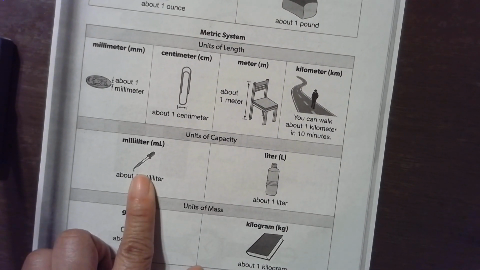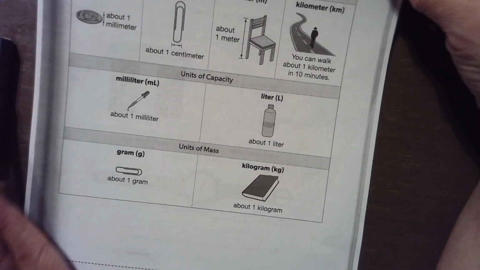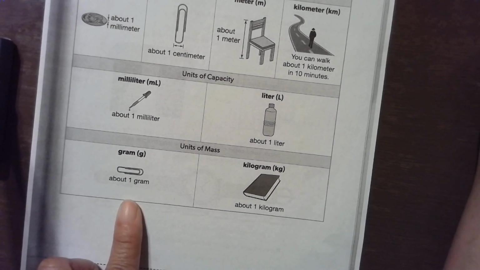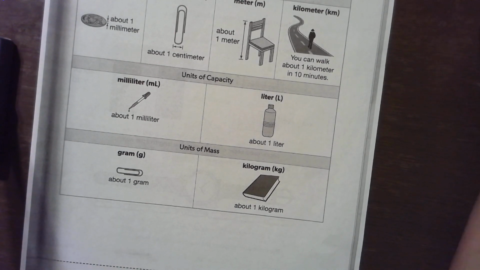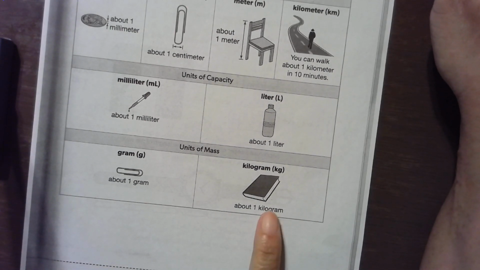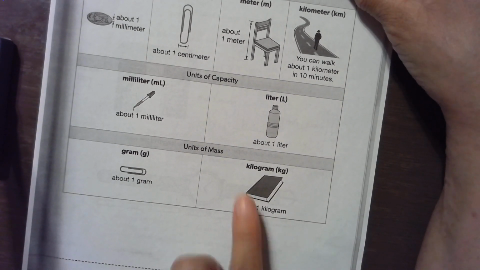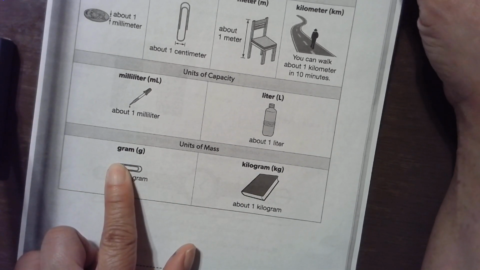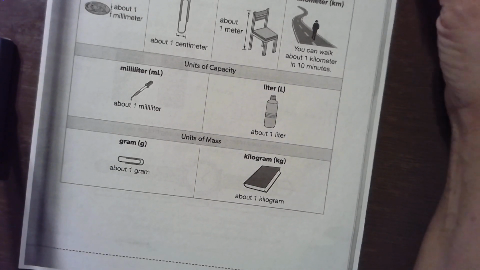Next, we have the milliliter. The milliliter is, if you see a dropper of medicine, that is about a milliliter. And of course, a liter, you've seen liter-sized soda, so that's about how much capacity a liter is. And a gram, I see we have a lot of paper clips, but it's about the weight of a paper clip. It's not very heavy at all. And a kilogram is about the weight of a book. That's the heaviest measure. Actually, kilo means 1,000, so it's 1,000 grams. So not a very big book, but it is about the weight of a book.